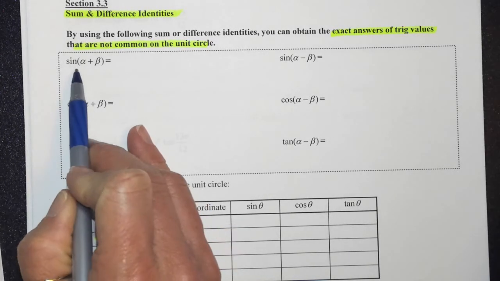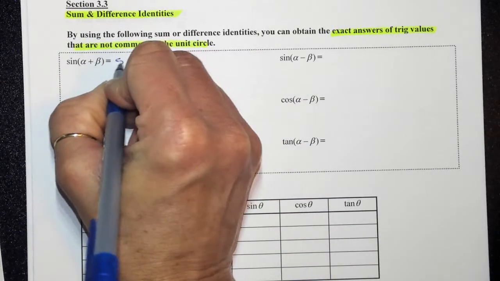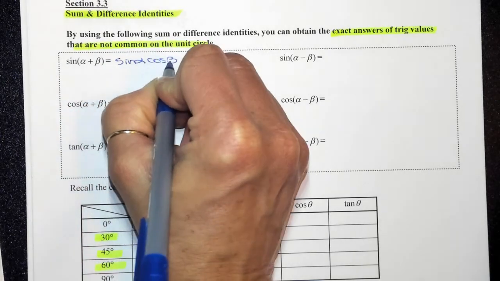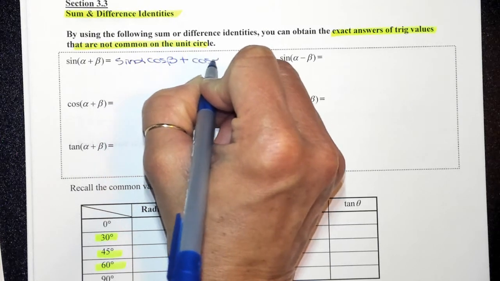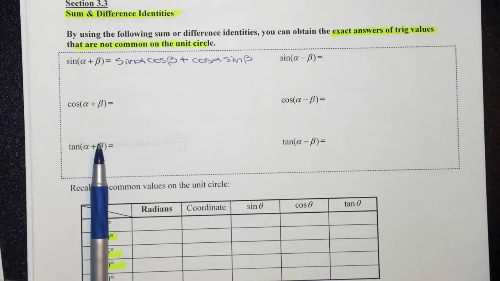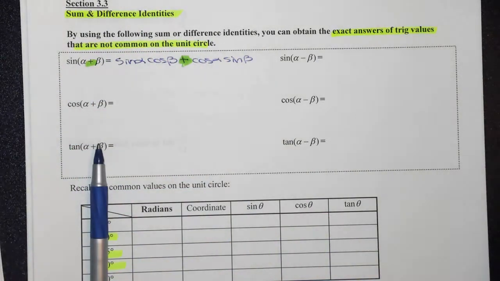So the sum for sine, this is alpha plus beta. The formula is you take the sine of alpha times the cosine of beta, and you add the product of the cosine of alpha times the sine of beta. Okay, so we've got a plus sign here and a plus sign here.